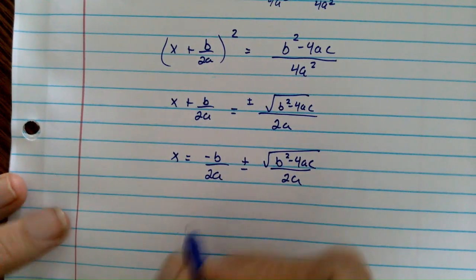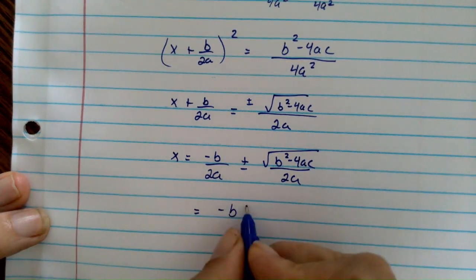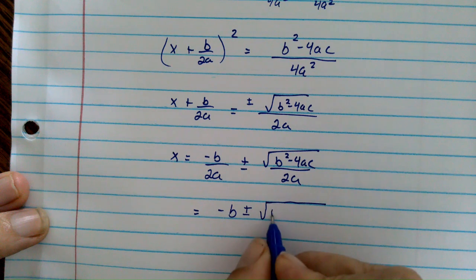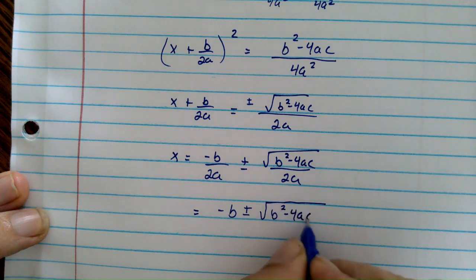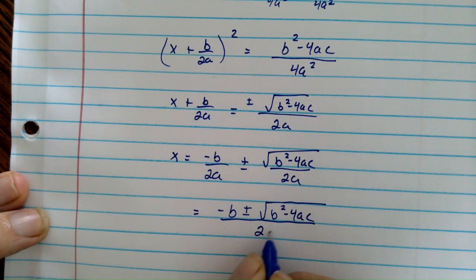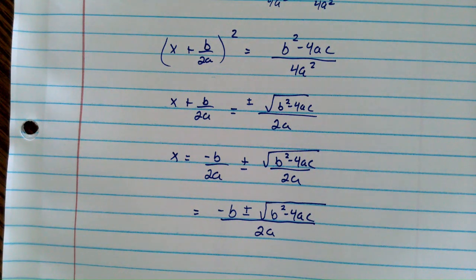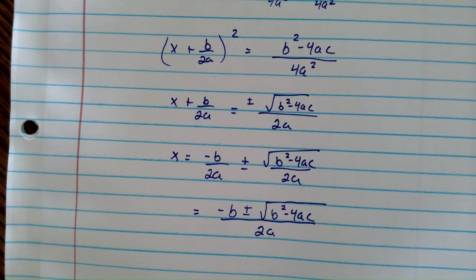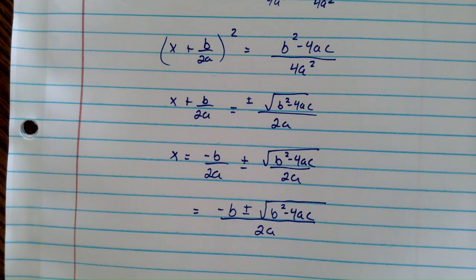And now they have a common denominator, so we have negative b plus or minus. So to get you this formula, they just did the completing the square process on all variables so that you can get the formula, so that you don't have to do completing the square, especially when the a value is not 1.